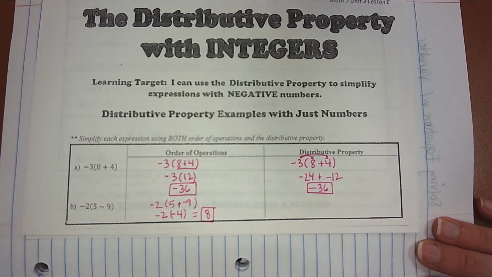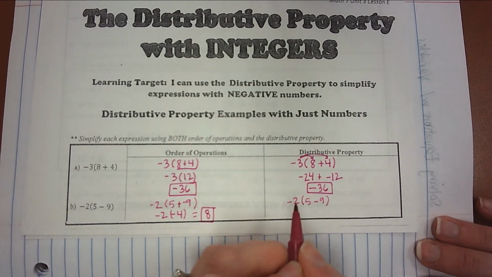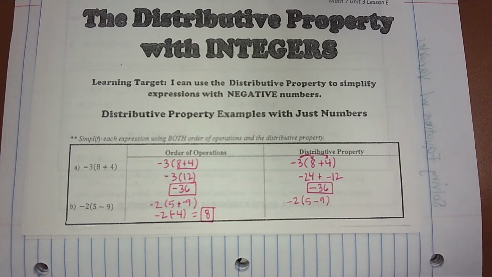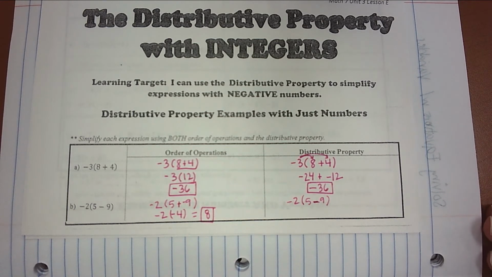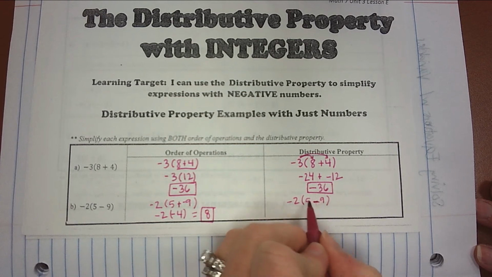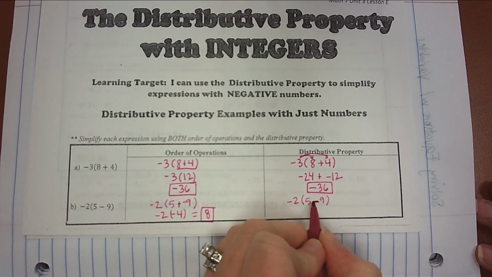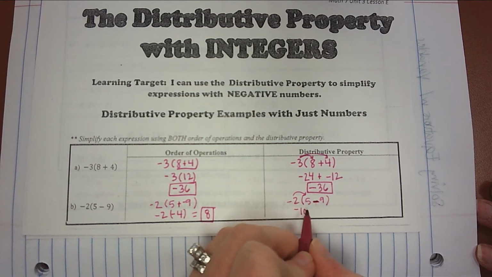And then over here, if I use the distributive property, negative 2 times the quantity 5 minus 9. There are different theories here on whether we should copy, change right away, or we can just distribute. If you don't copy, change, you need to see this subtraction symbol really as a negative sign. So if you want to copy, change, you can on the inside before we distribute. Or you can keep the subtraction sign, but know that the subtraction sign is really like a negative with the 9. So negative 2 times 5 is negative 10.